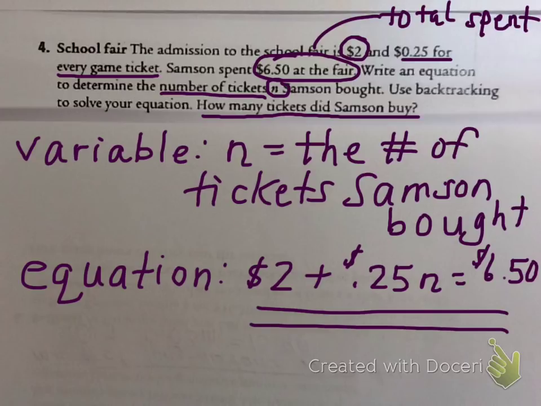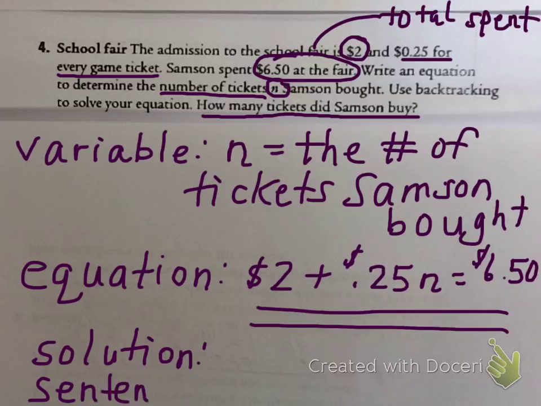At this time, pause the video, set up your flowchart, and solve using backtracking. When you're done with your flowchart, write your solution and write your complete sentence as we did in problem number 2. Go ahead and pause the video and finish working on this problem. Have it with you in class.